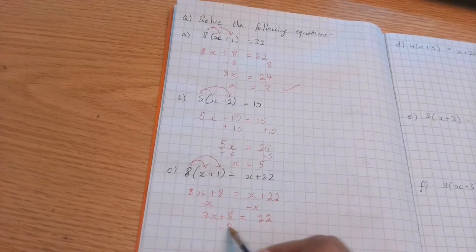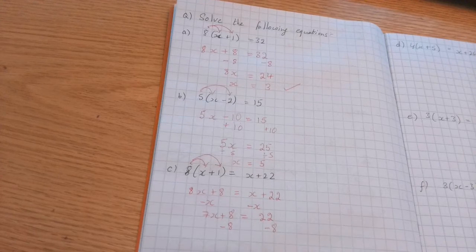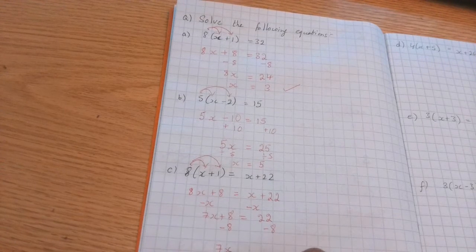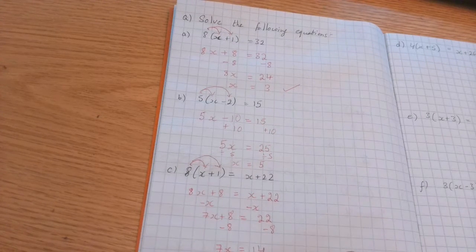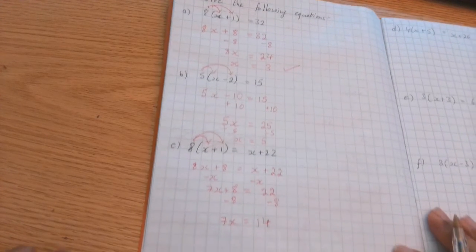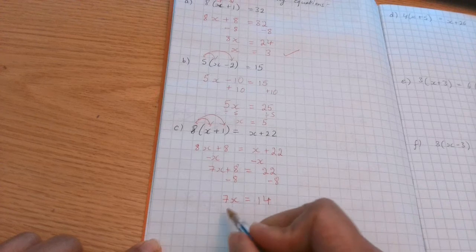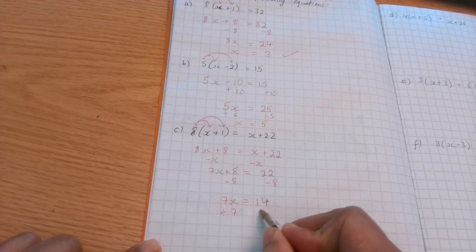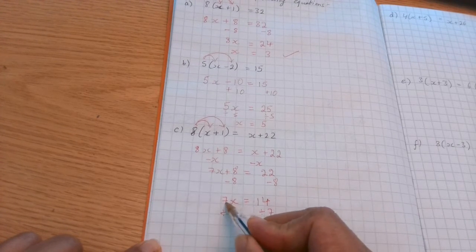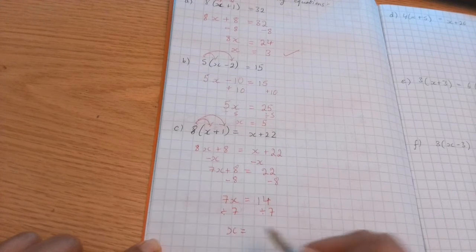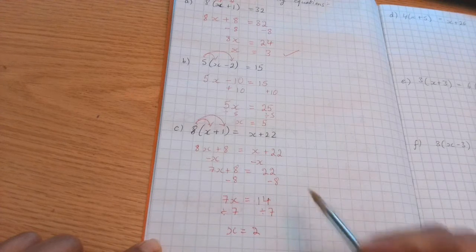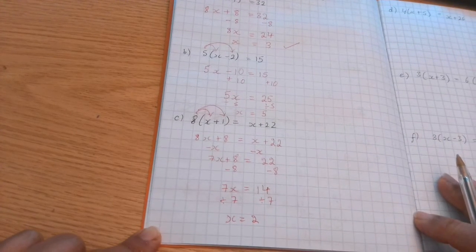Now you take away 8 from both sides. So you get 7x equals to 14. And now you divide by 7 to get the value for 1x. 7 divided by 7 is 1, so 1x is written as x, and that's 2. 14 divided by 7 is 2.